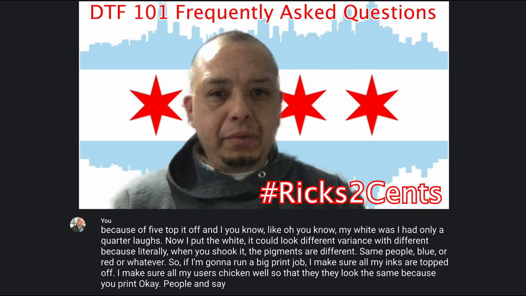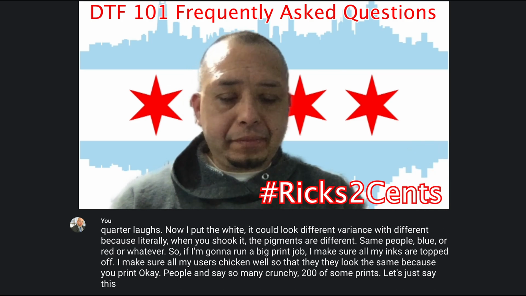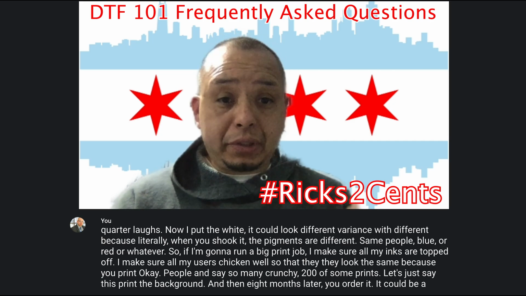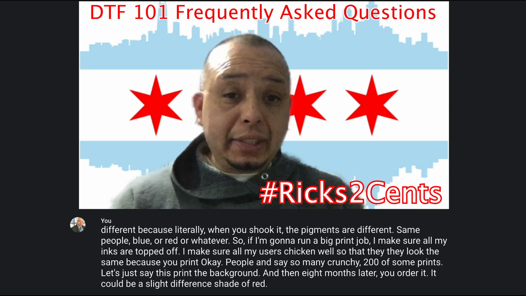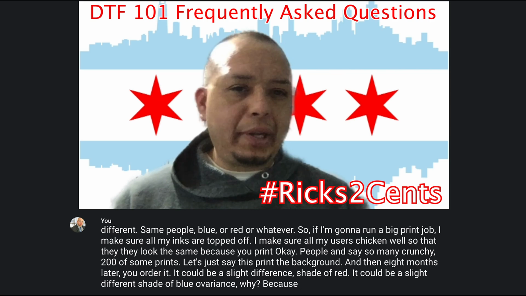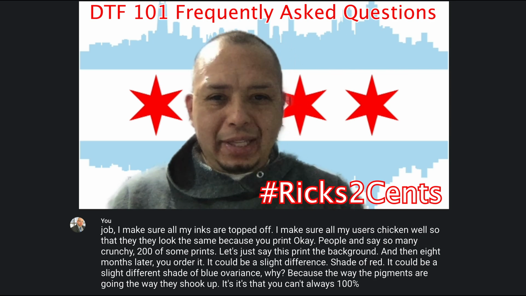Somebody prints you 200 of some prints. Let's just say this print in the background. And then 8 months later you order it. It could be a slightly different shade of red. It could be a slightly different shade of blue, a variance. Why? Because of the way the pigments go, the way they're shaken up, you can't always 100% guarantee it's going to be identical.